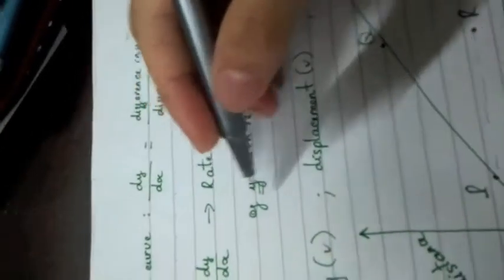Now I'm going to introduce the gradient as the rate of change. The gradient of a curve is given by dy over dx, or it could be seen as difference in y divided by difference in x. So we could say that the derivative dy over dx is the rate of change of y with respect to x. A common rate of change connects to the velocity, the displacement, and the time.